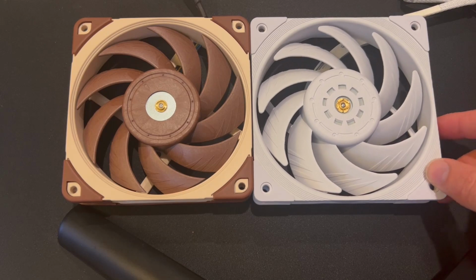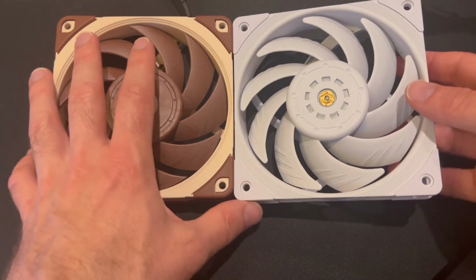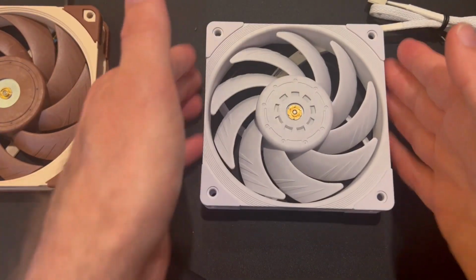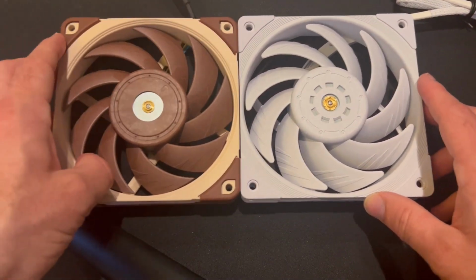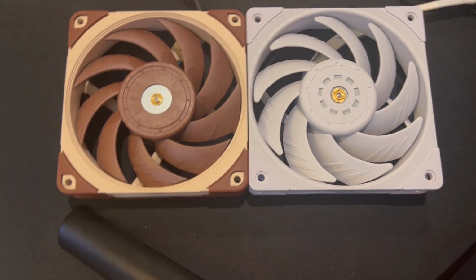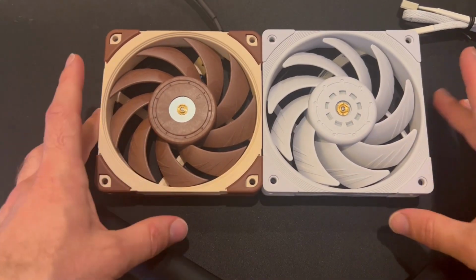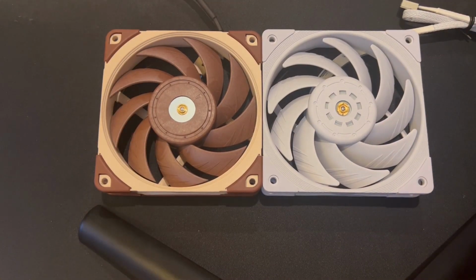I don't think I have anything more to say on... Oh, I didn't talk about the frame itself. So the frame itself is very squared off. So if you have two fans sitting next to each other, and I know that this is a Noctua, it means that it'll create a pretty good pressure seal for putting onto a radiator.